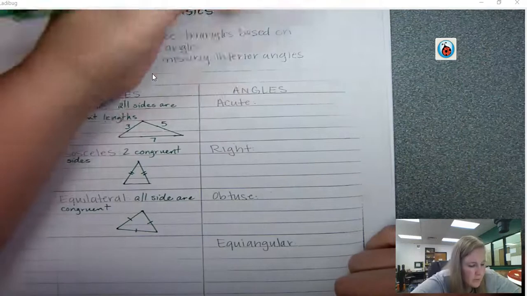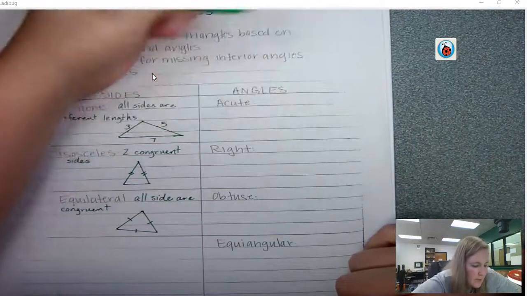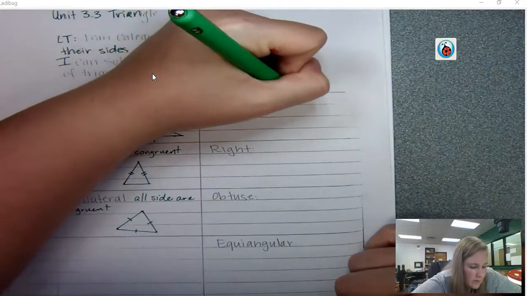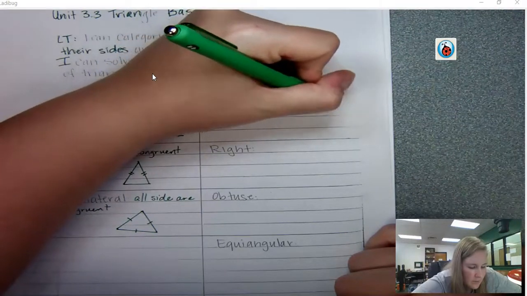Alright, acute triangles have all 3 acute angles.